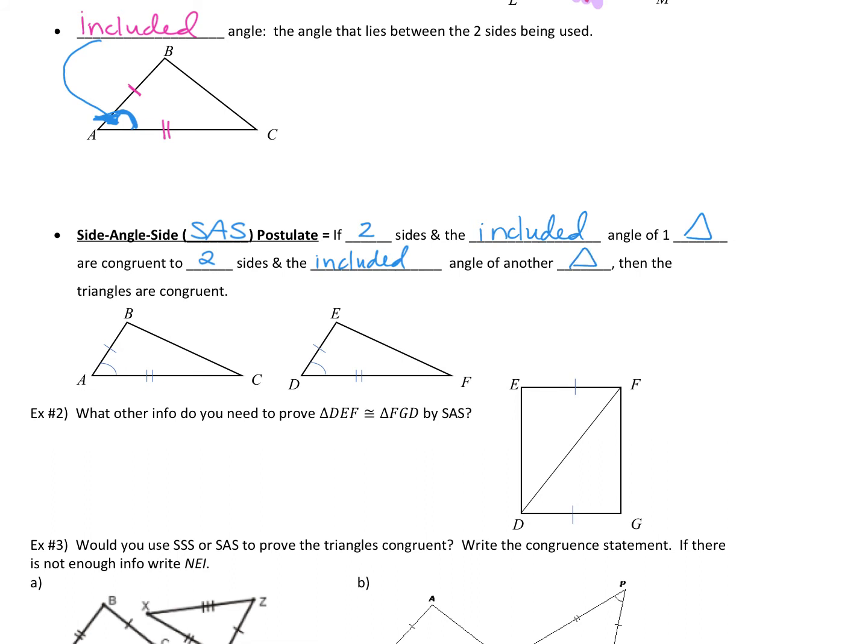So basically what they're saying is if you have a side that corresponds to a side, and the angle between them, angle and angle, okay? If you have that SAS set up, those triangles must be congruent.